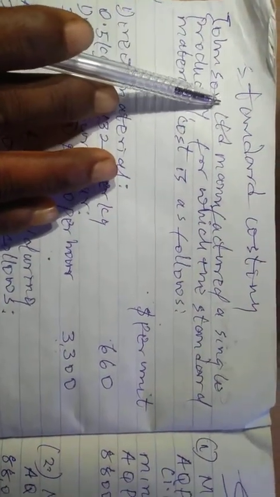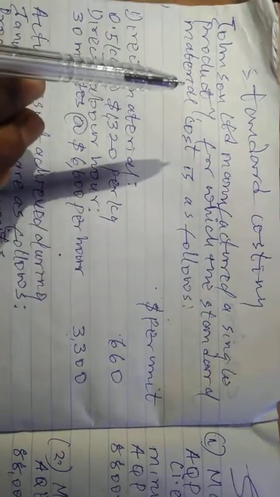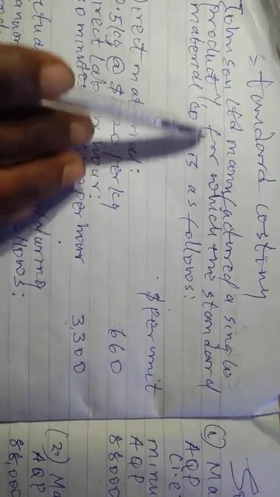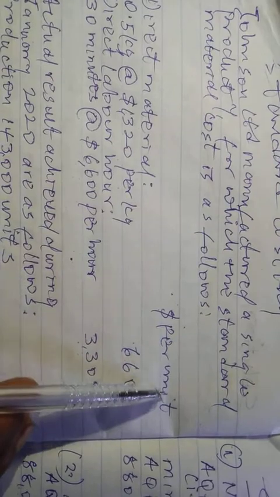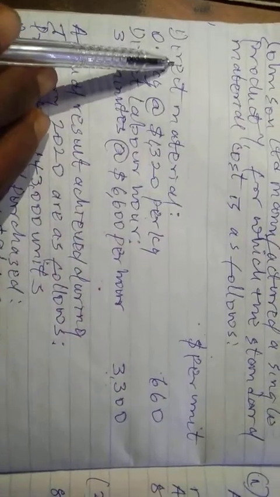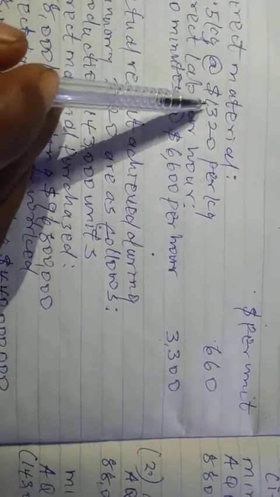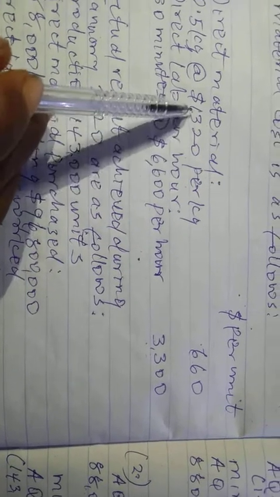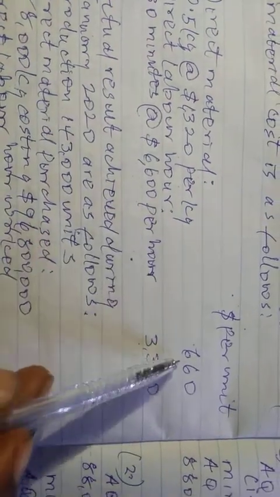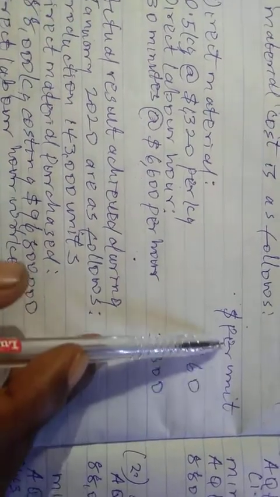Question on standard costing. Johnson Limited manufactured a single product, Y, for which the standard material cost is as follows: $ per unit. Direct material, 0.5 kg at $1,320 per kg, giving us $620 per unit.